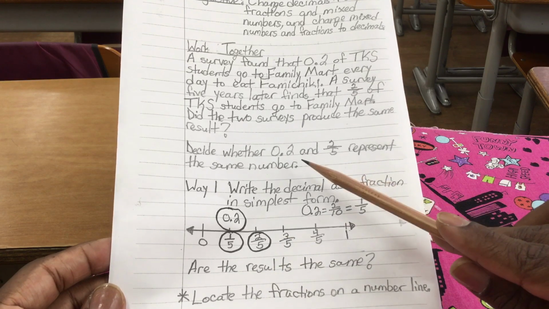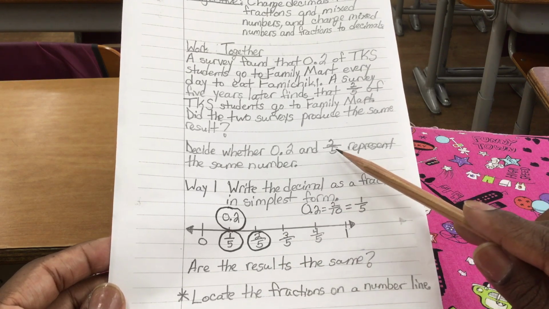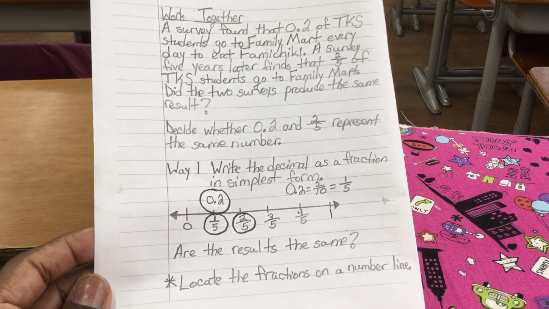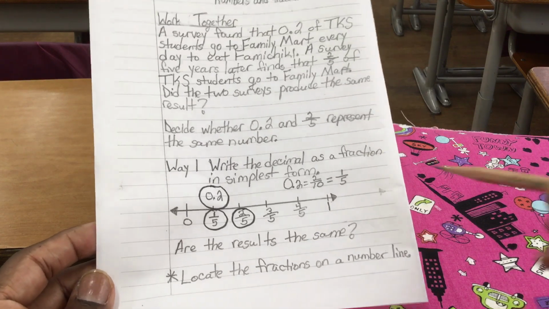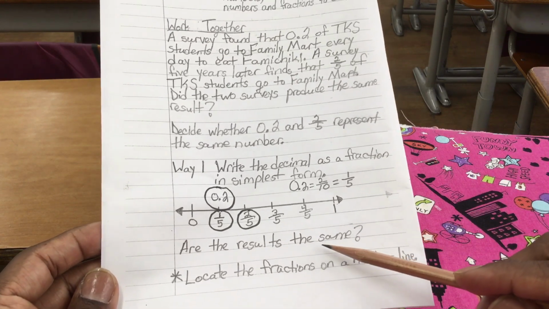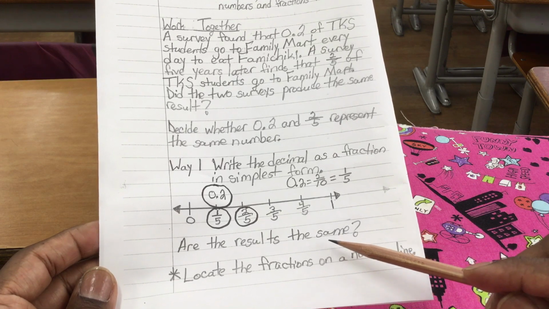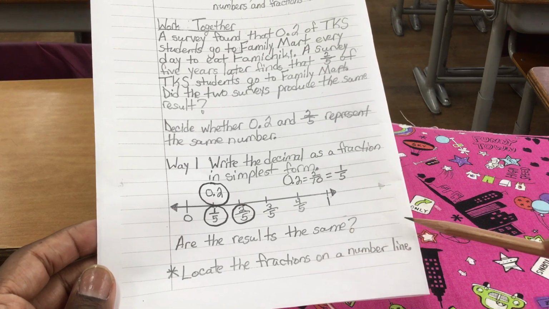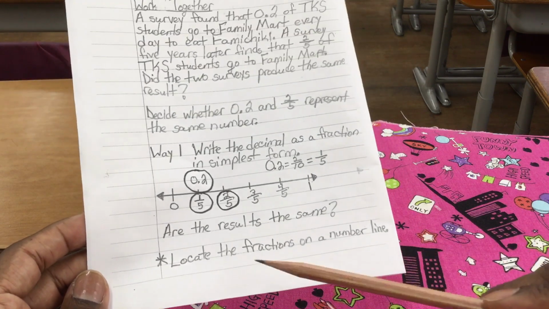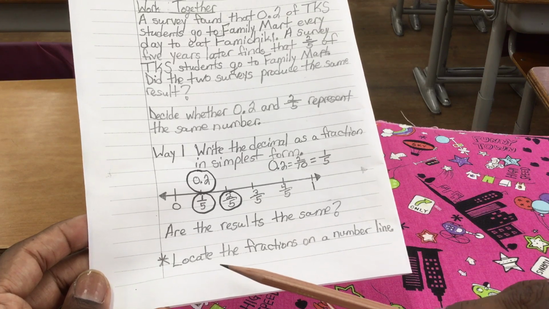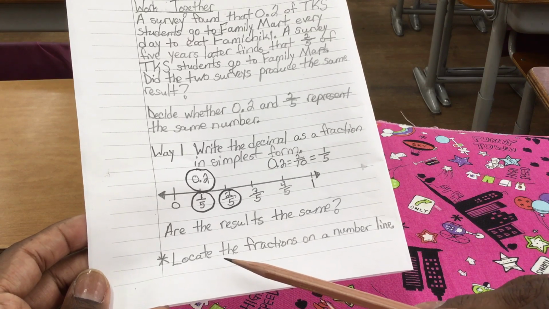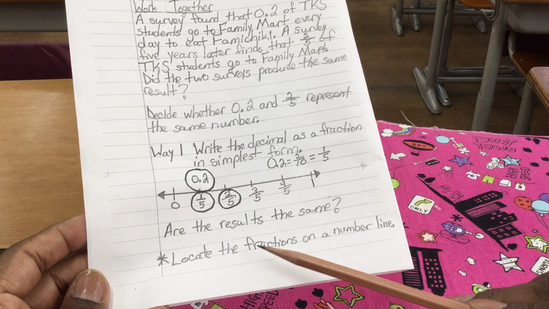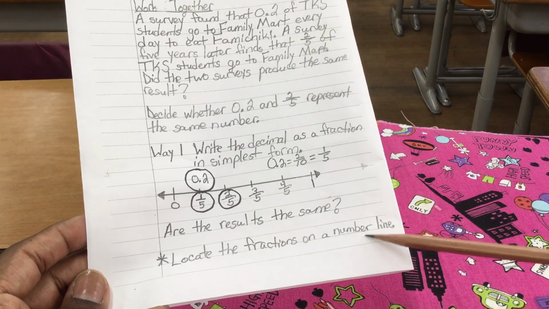So already we know that 0.2 and 2/5 do not represent the same number. We talked about this in class. We asked ourselves, are the results the same? We all said no. And we needed to put a star next to this sentence because it was very important. Locate the fractions on a number line.